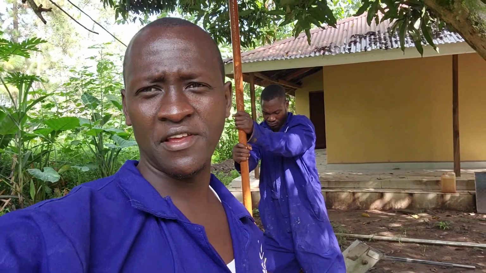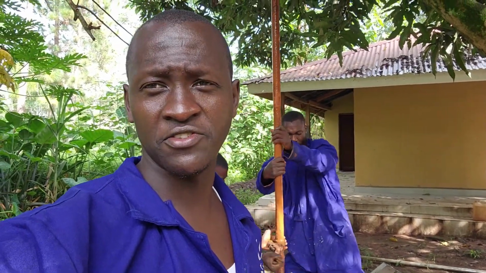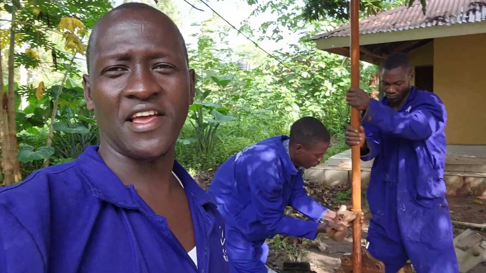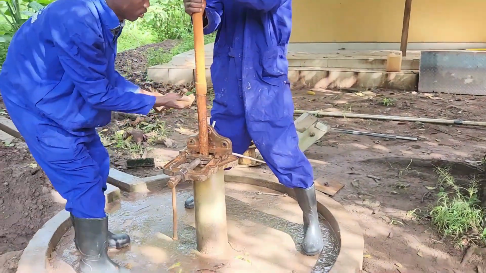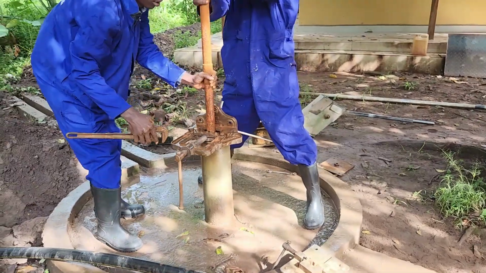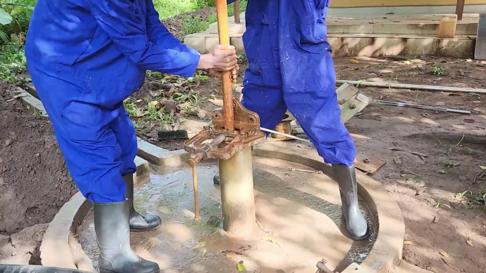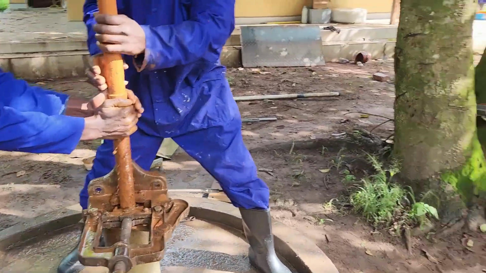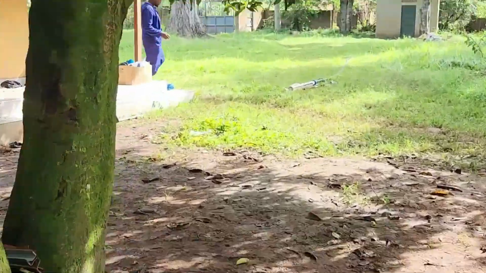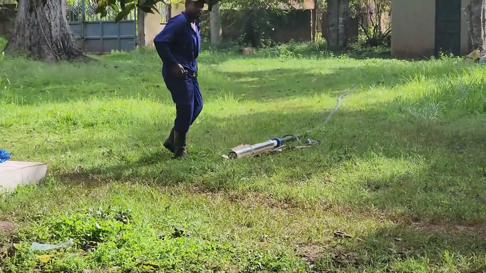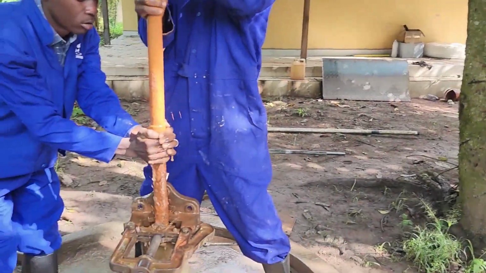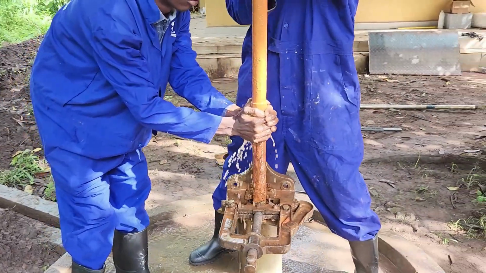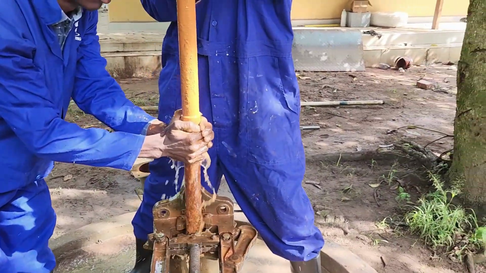We want to talk about the limitations of galvanized iron pipes. Today we are uninstalling a hand pump. It was installed some time back, but we are replacing it with the pump you can see there. We are going to motorize this well and do irrigation and also water supply. We want to see the limitations.